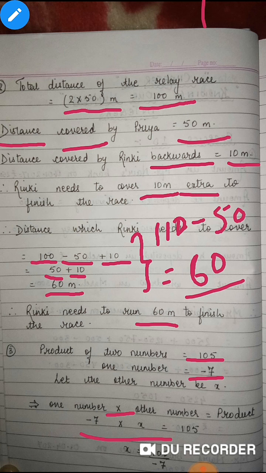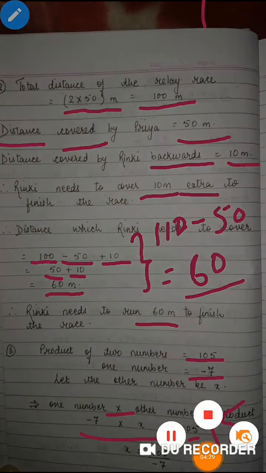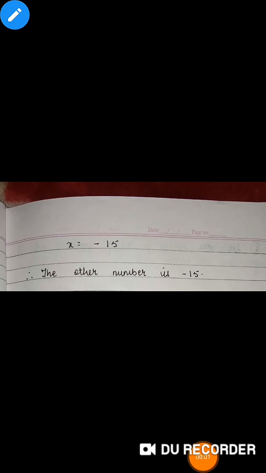So the answer will be negative. Yes, the answer will be negative. And 105 divided by 7 will give you what? 15. So the answer is minus 15. So the other number which we get after dividing is minus 15.